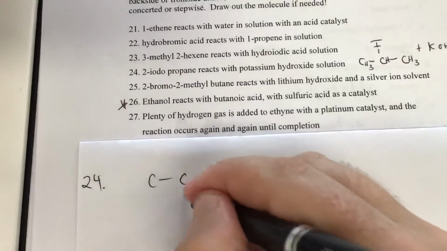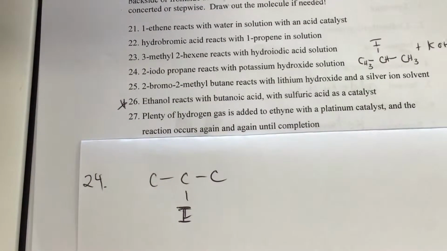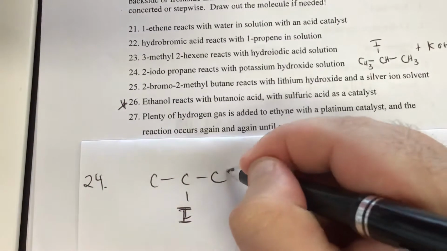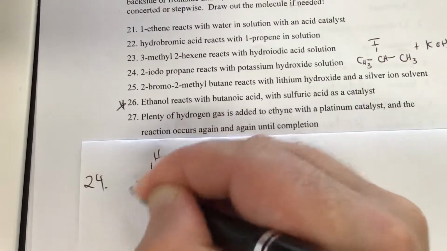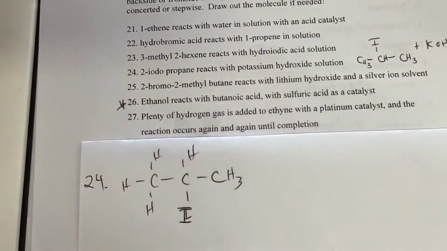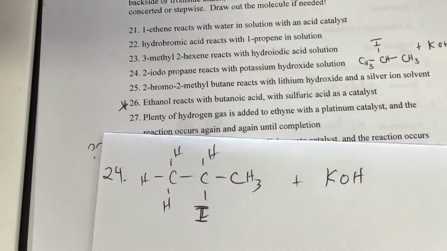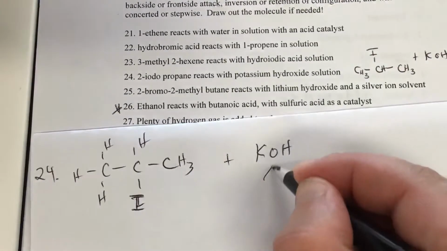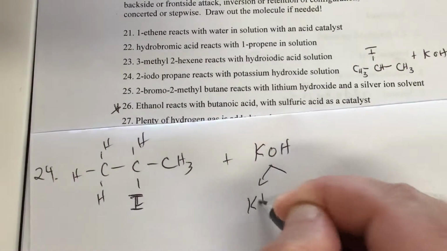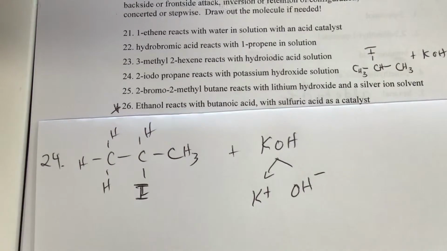It says 2-iodo, which means I've got an iodine group attached to it, and an additional H. And it's going to react with potassium hydroxide. In solution, this is going to break apart into the potassium ion and the hydroxide ion.